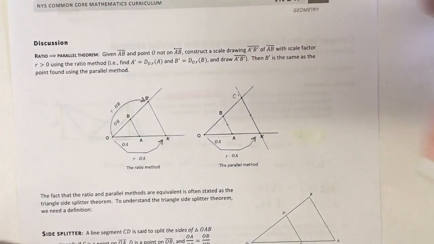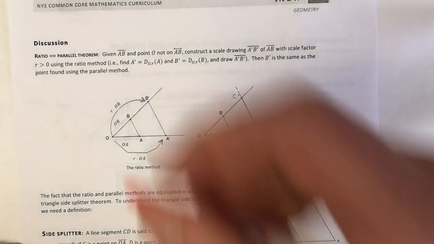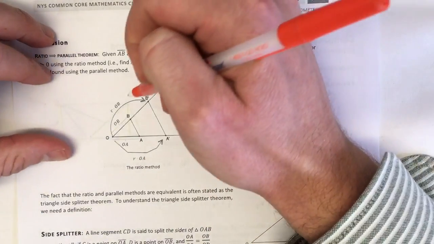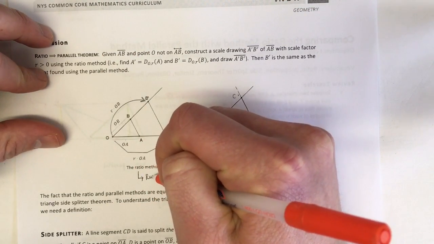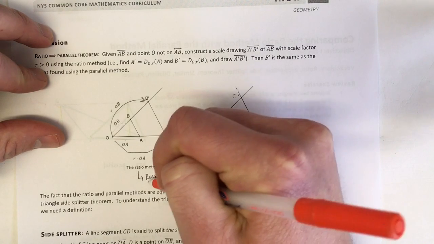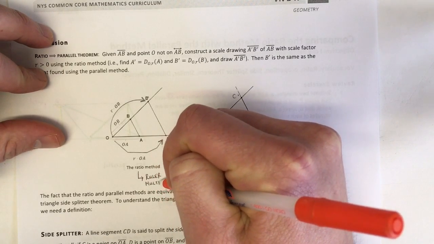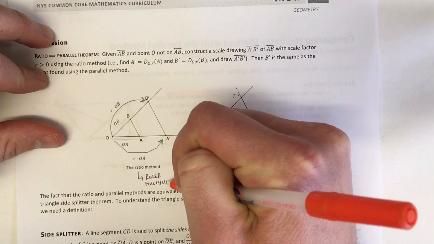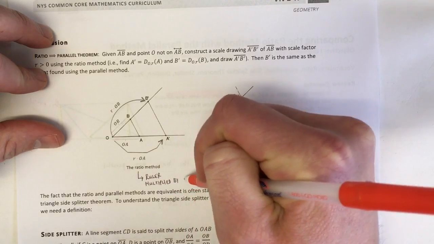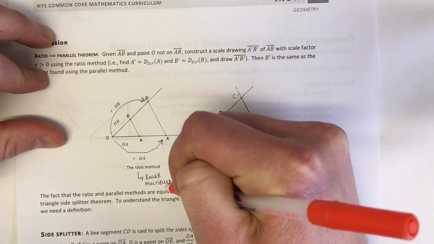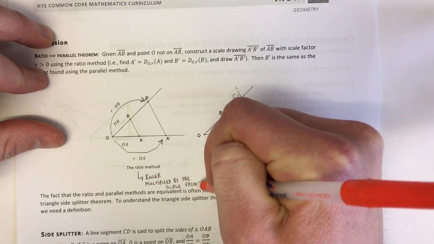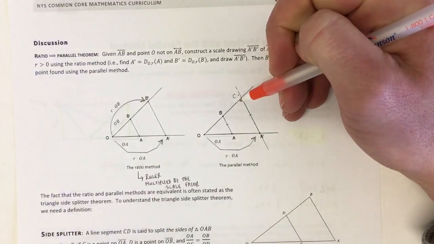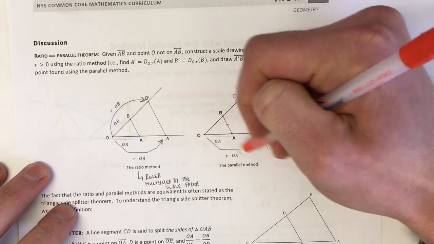And so as you're looking at this picture, we can see a little bit of information, but when they're talking about the ratio method, essentially what they're saying is where you use the ruler and you multiply by the scale factor. And then the parallel method is where I have a ratio.